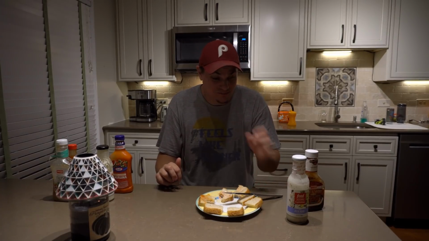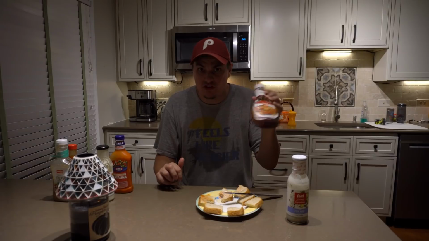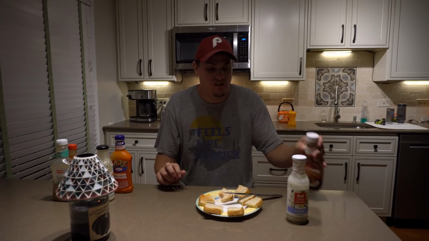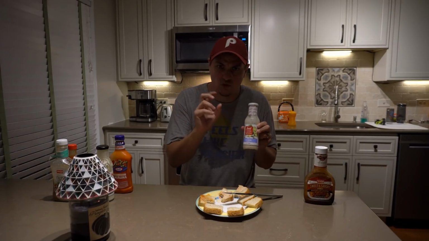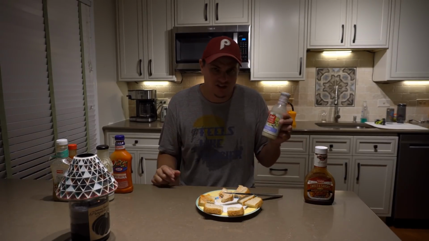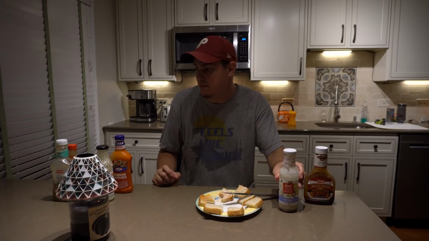No, that's not that bad either. This is pretty sweet barbecue sauce. It's sweet and savory. And then this just provides a nice little twist on it, a little sour kind of thing. It's a good twist, it's not bad.